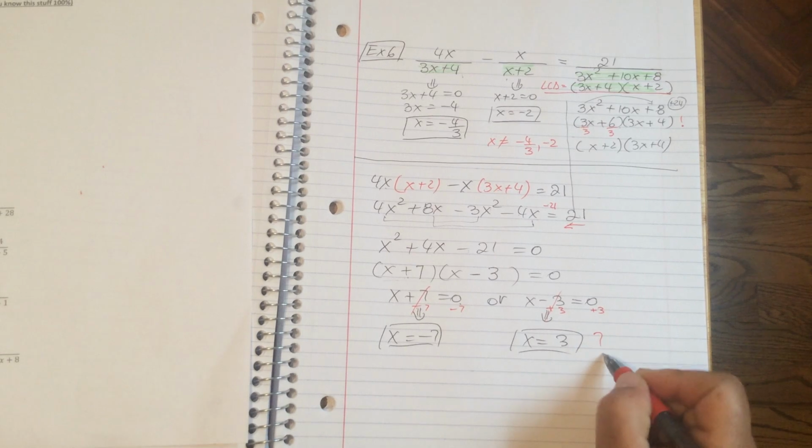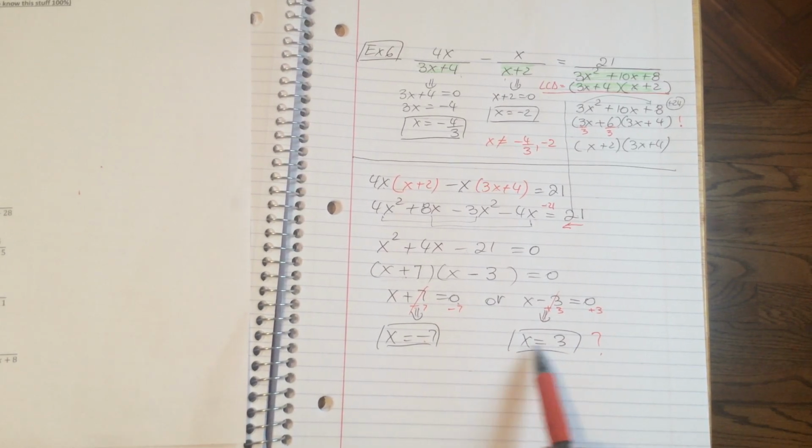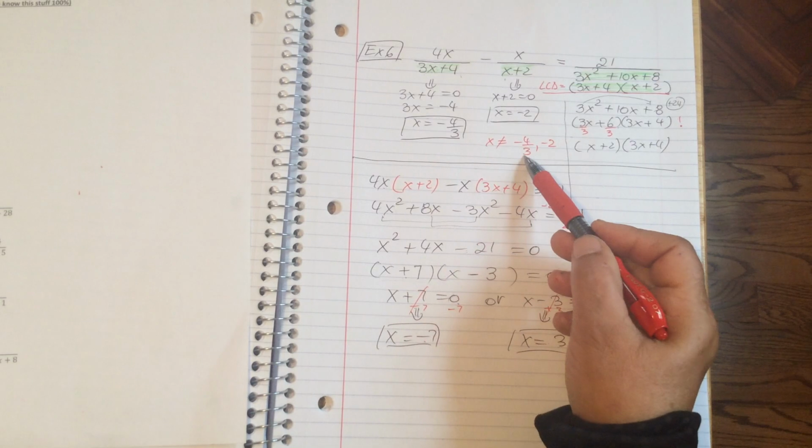Now what is important to check? Are these values allowed to be solutions or not? Yes, they are.